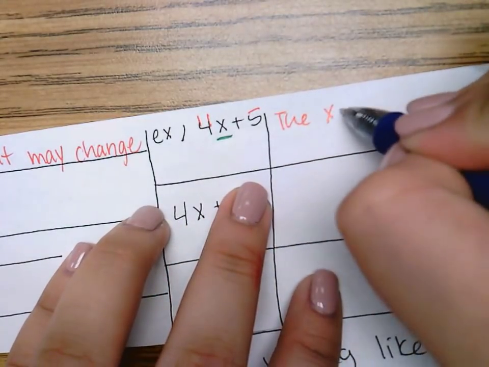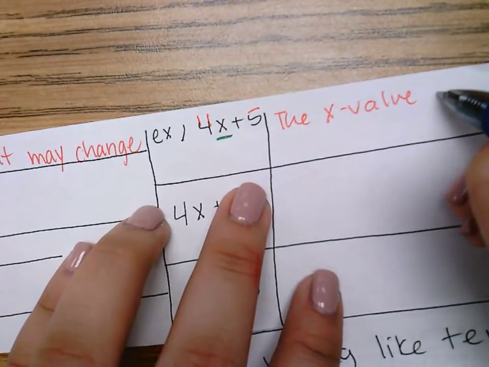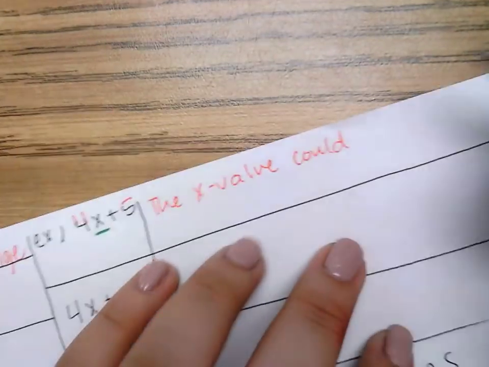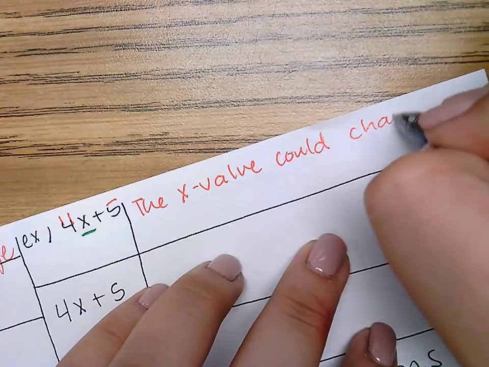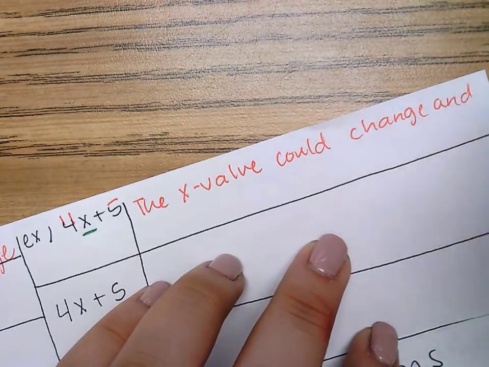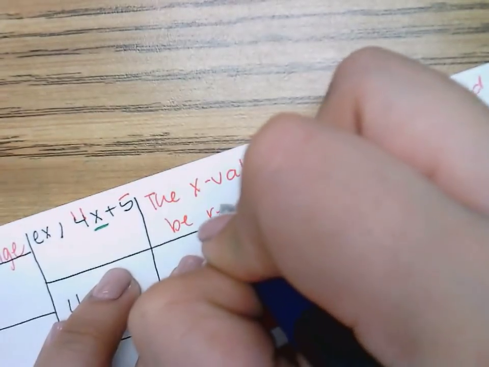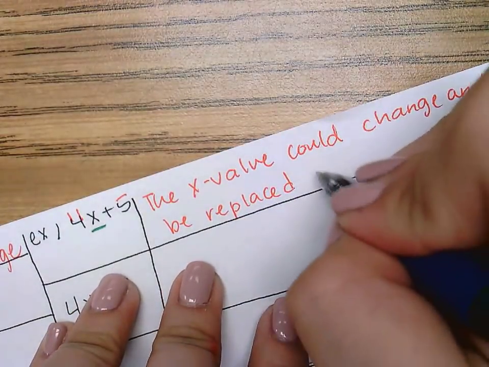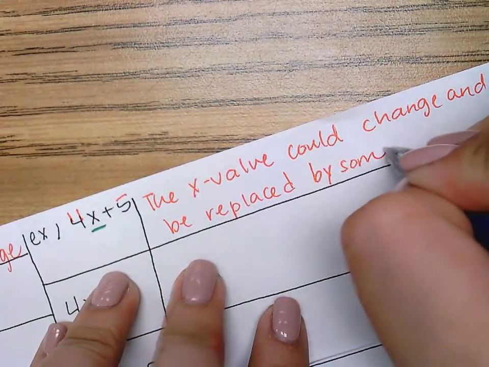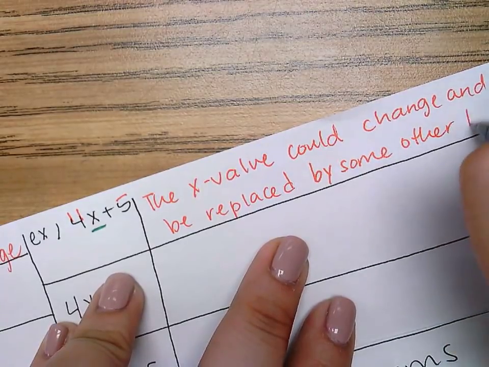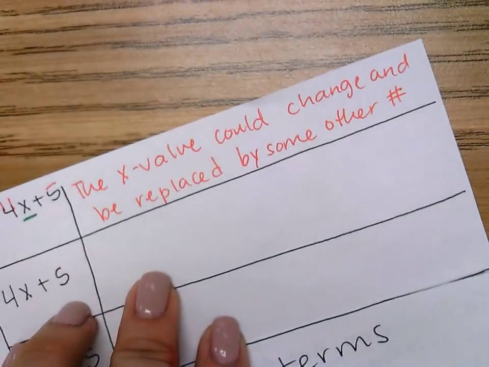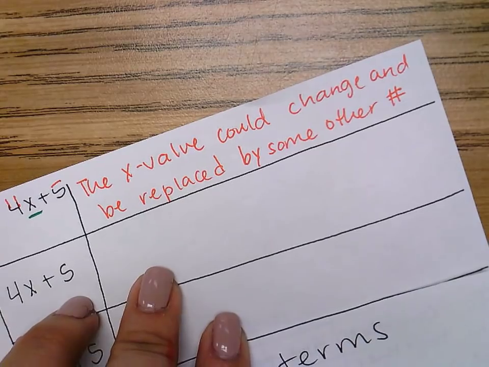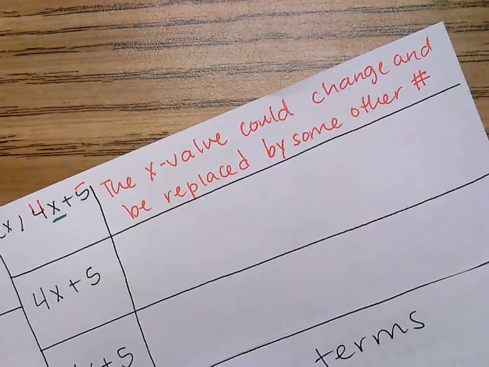The x value could change and be replaced by some other number. We've seen this, we've practiced it. You did it for your homework before the 4-day weekend. If you need to pause, I'm pretty sure you can pause these videos.